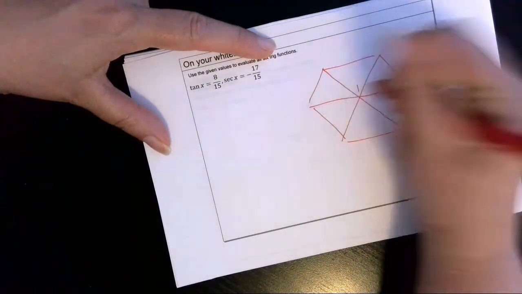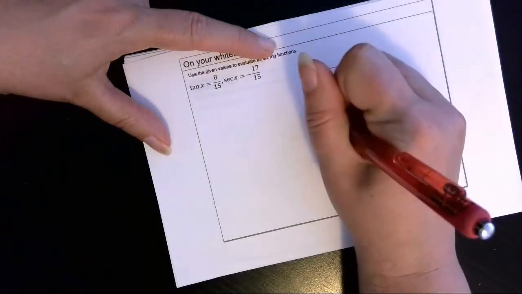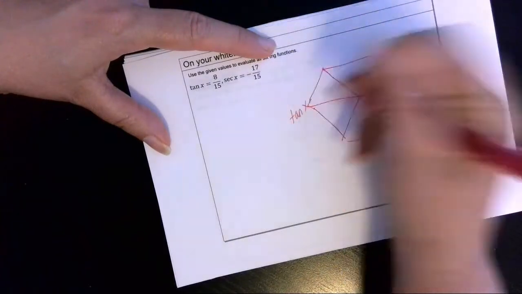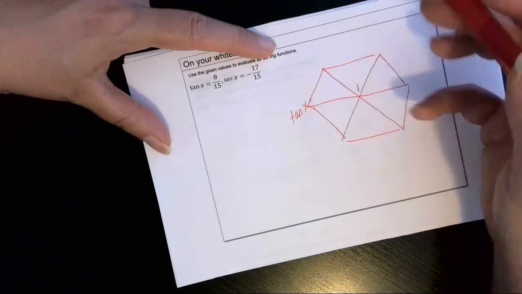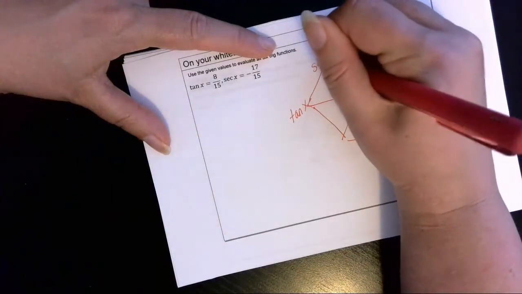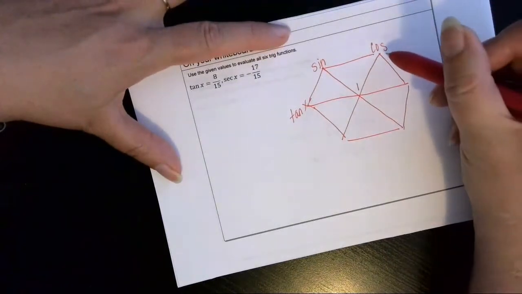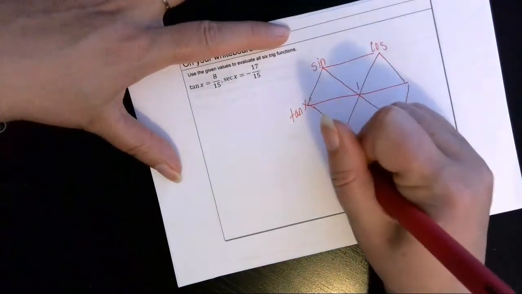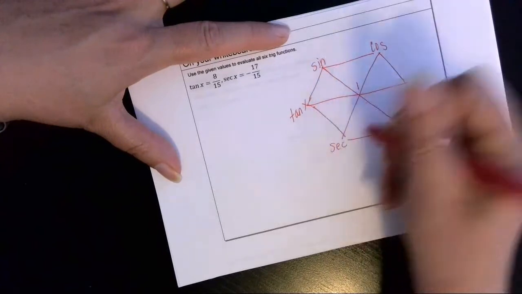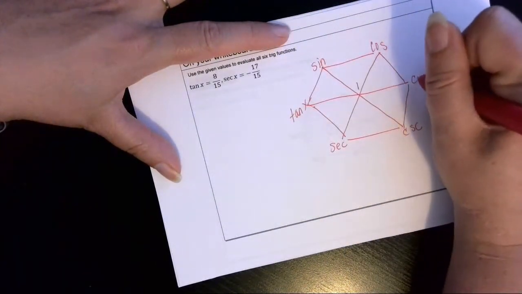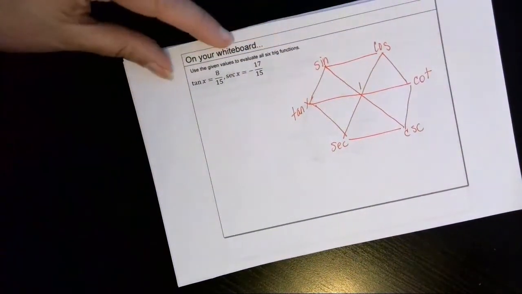Remember, the center always gets a 1. And then the farthest left vertex is the tangent. And then we use our quotient identity to go around. So tangent is sine divided by cosine. And then we can use the reciprocals. So the reciprocal of cosine is secant, reciprocal of sine is cosecant, and reciprocal of tangent is cotangent. And that's how we set up the hexagon.